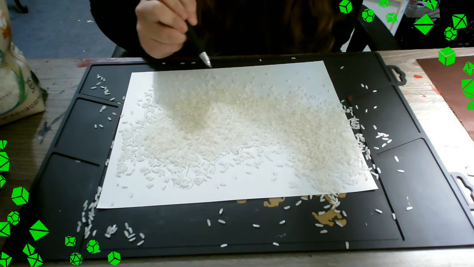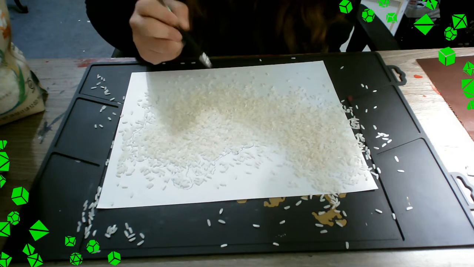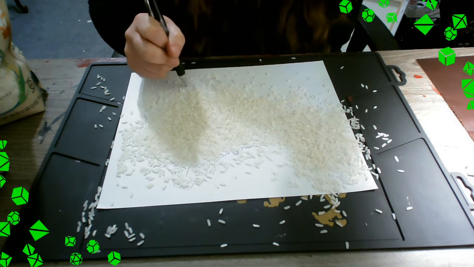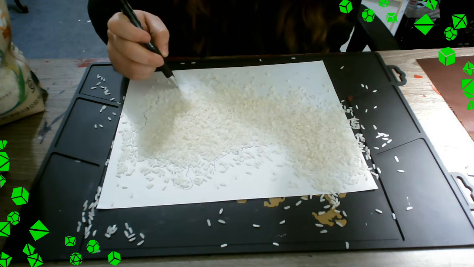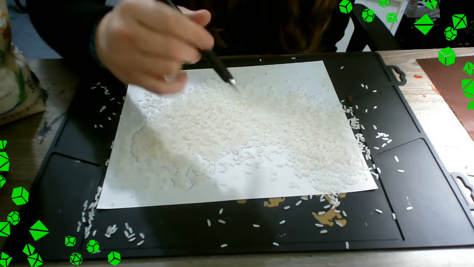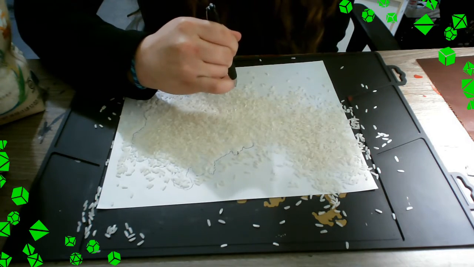All you have to do is go through and outline the shapes. Like I was saying before, I like having the density of the area dictate what that area is going to look like.